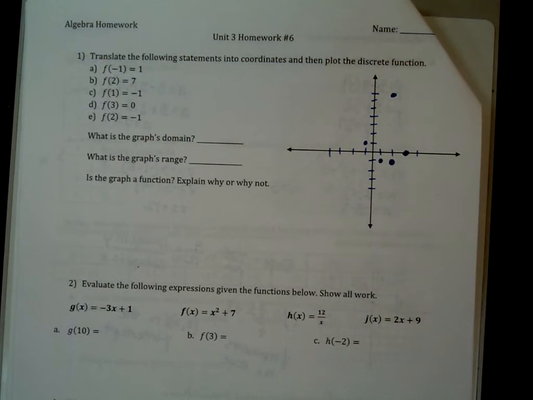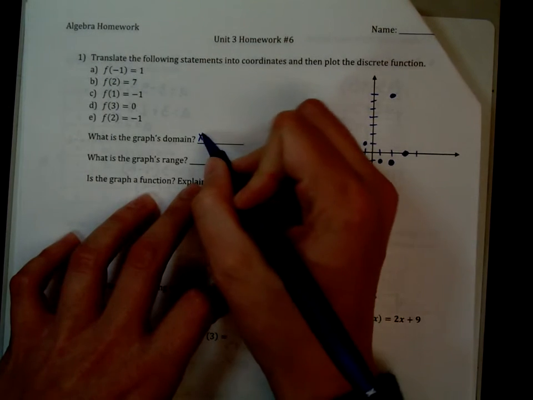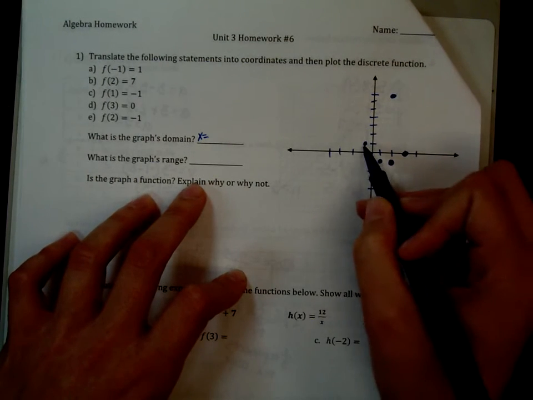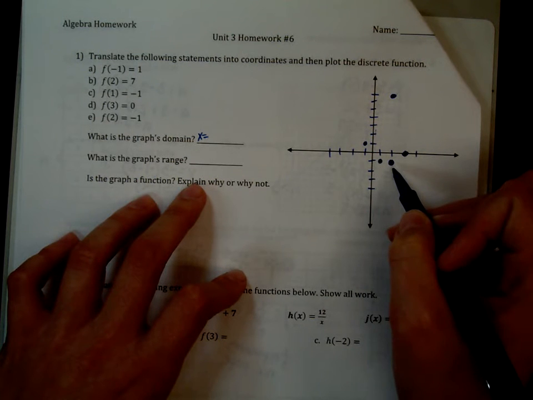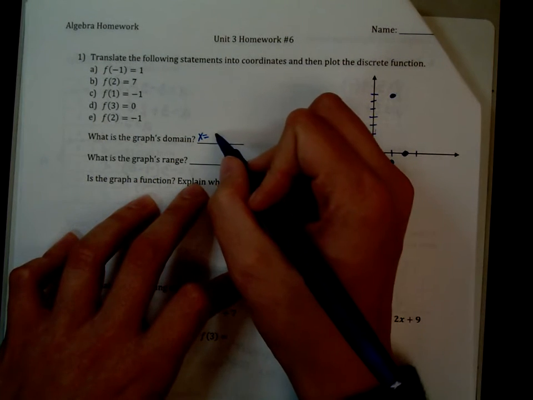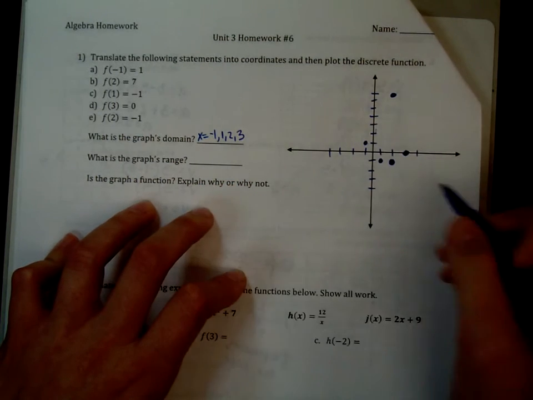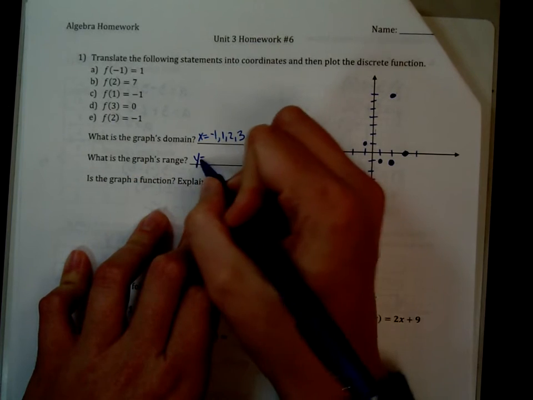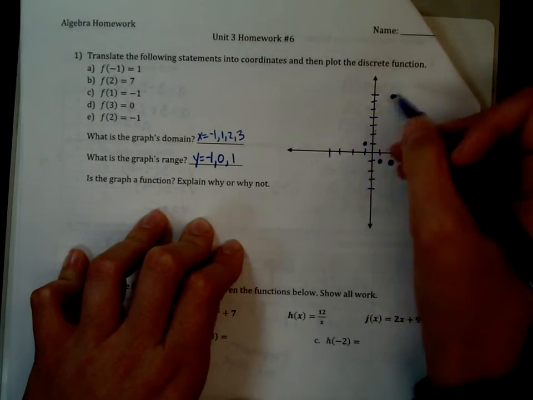What is the graph's domain? So the graph's domain would be x equals negative 1, 1, 2, and 3. The graph's range would be y equals negative 1, 0, 1, and 7.